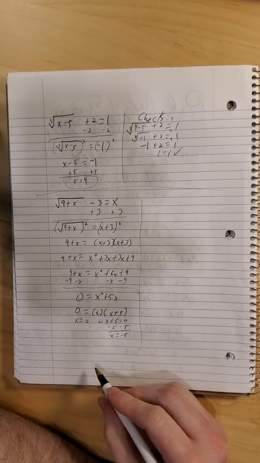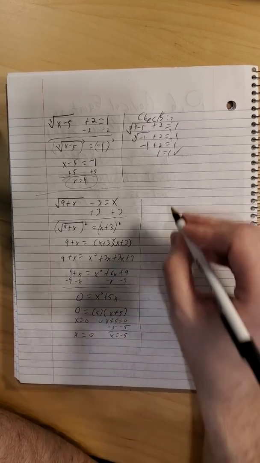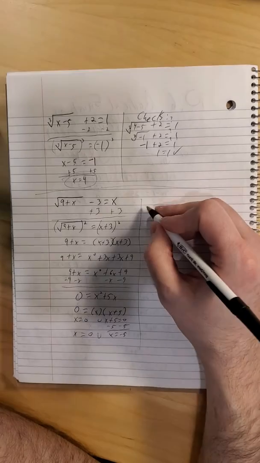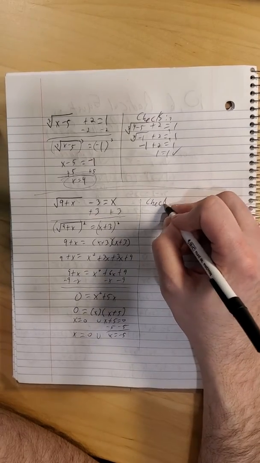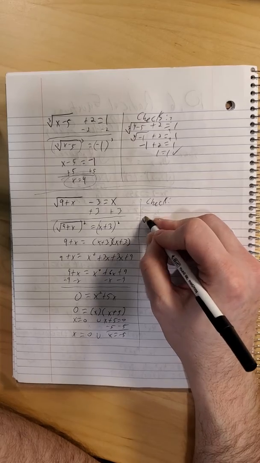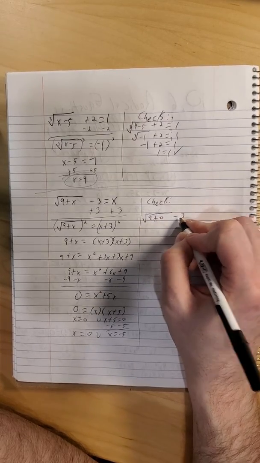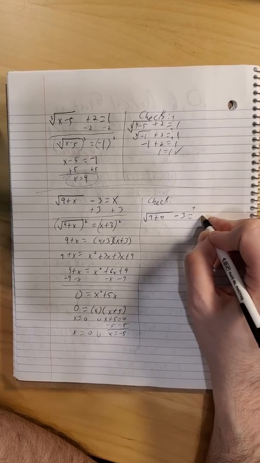So we either keep one of them, both of them, or none of them. To find out which case it is, we've got to check. So I'll start by checking the 0. Square root of 9 plus 0 minus 3 possibly equal to 0.